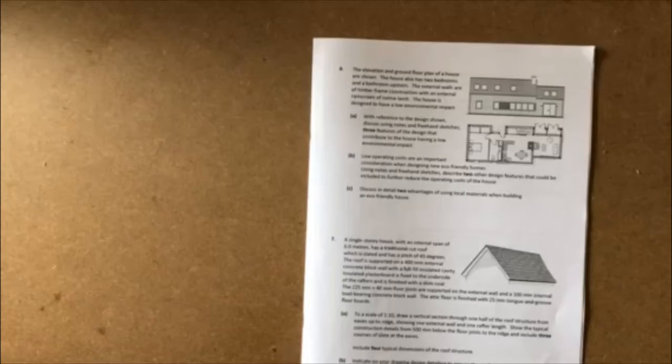With reference to the design shown, discuss using notes and freehand sketches 3 features of the design that contribute to the house having a low environmental impact.